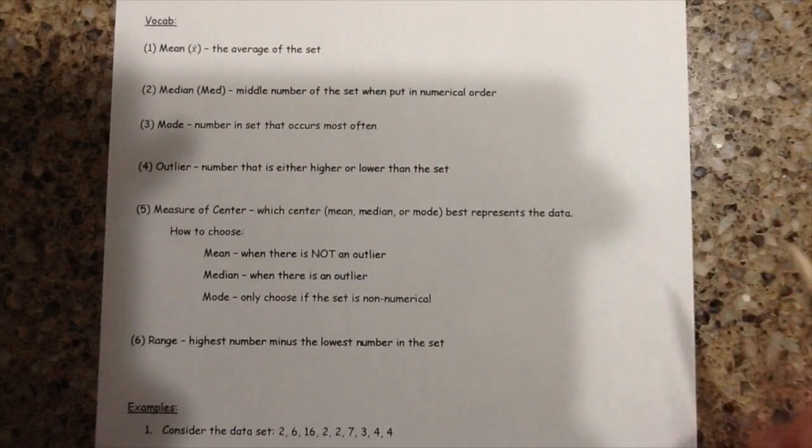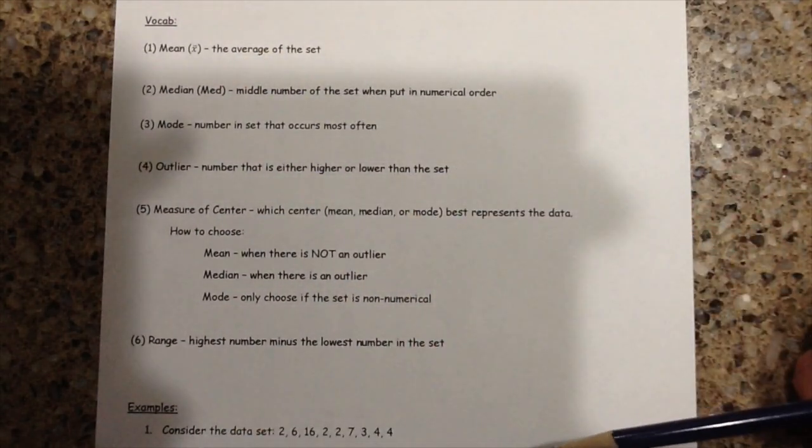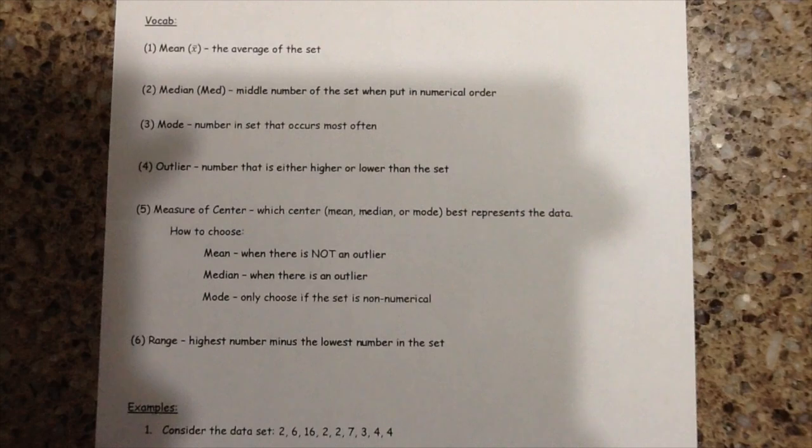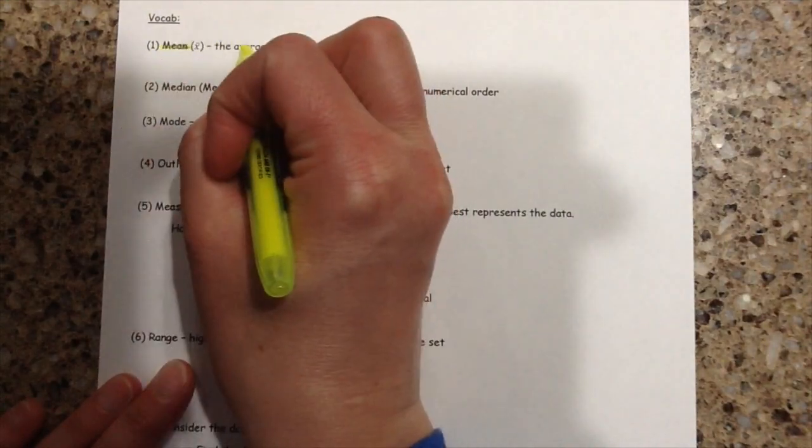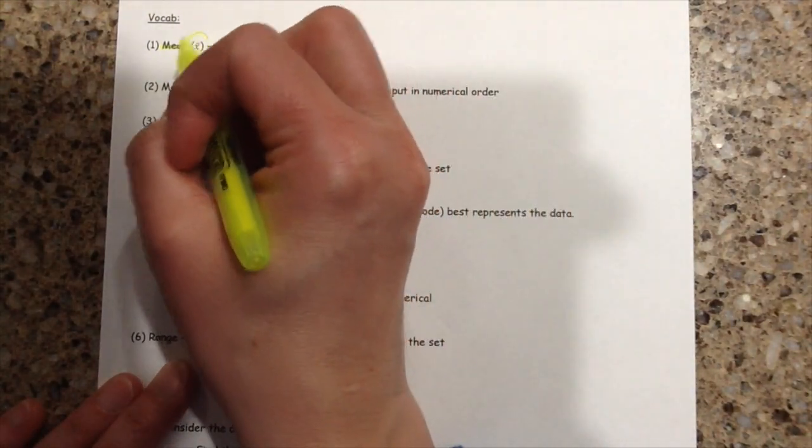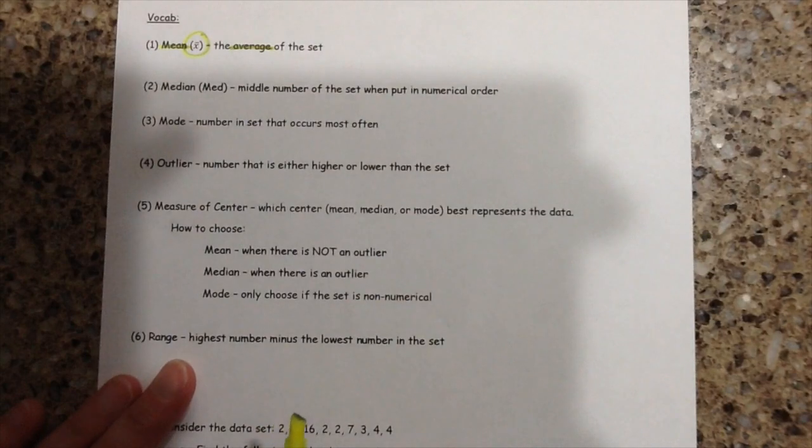So as you can tell here, we have 6 different vocabulary words, and I don't think it's important for you to write all these down. You could always reference the video later. Now, the mean of a set is also sometimes called the average. This is the symbol that you're going to see us use in the calculator, okay?